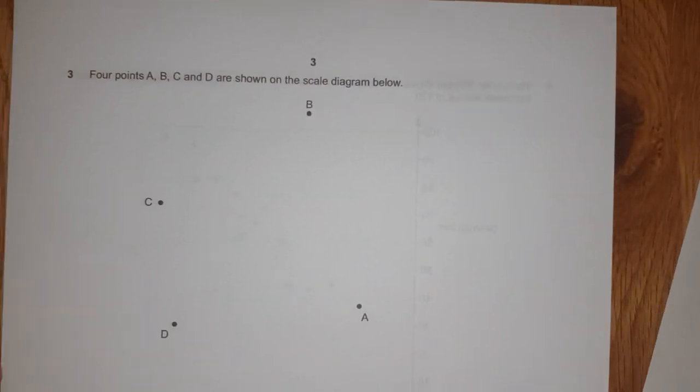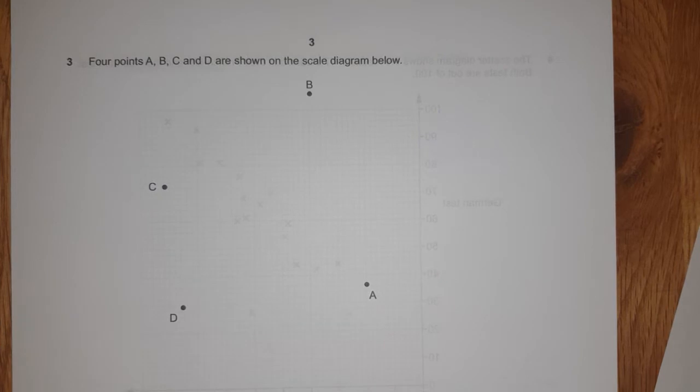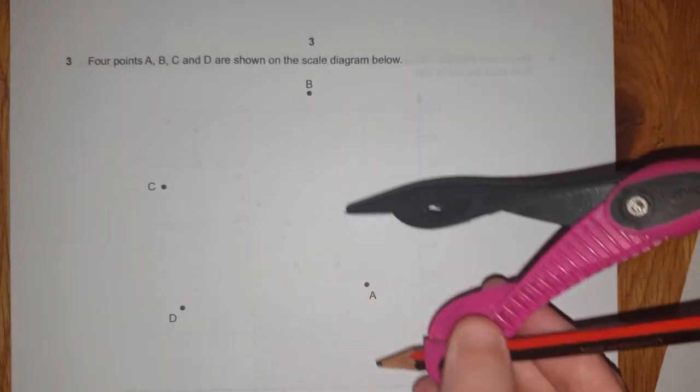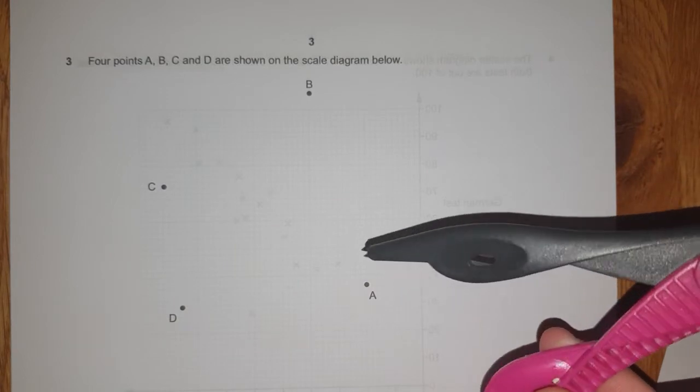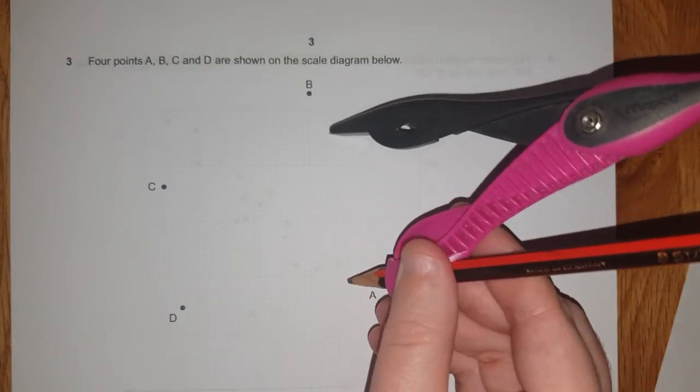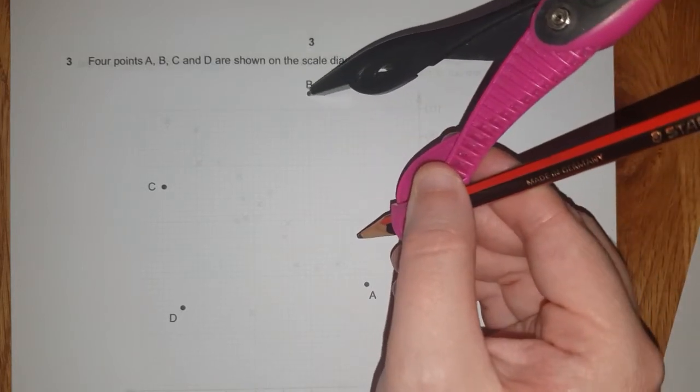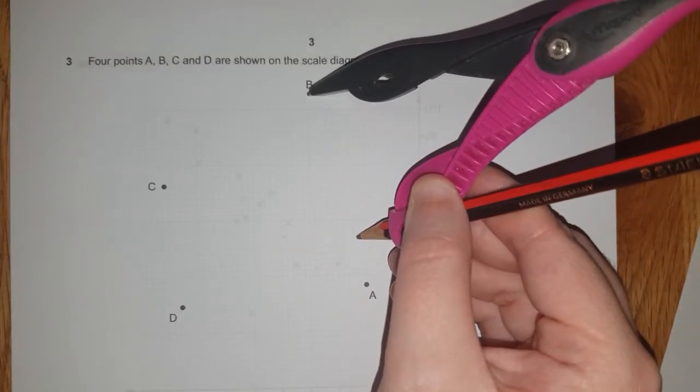Alright, question 3. You are going to need compasses for this one. We want something that is the same distance from A and B. What that means is we want to bisect the line A to B. So we want to cut it in half. So all we're going to do is imagine that there's a line between A and B, and we're going to set our compasses over halfway between A and B.